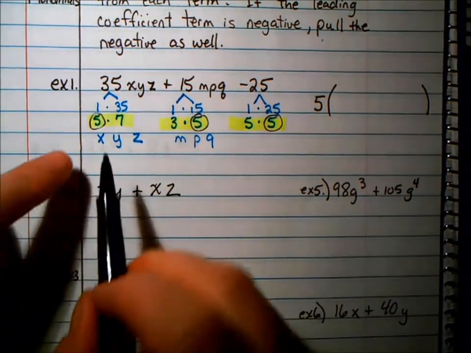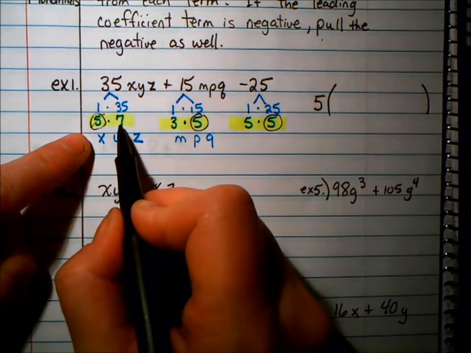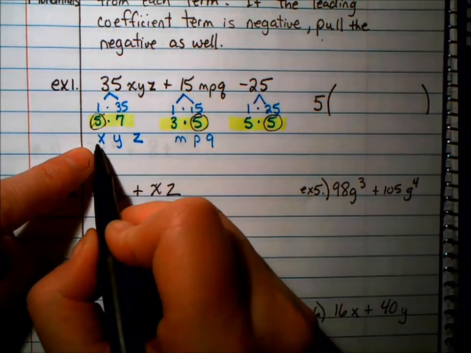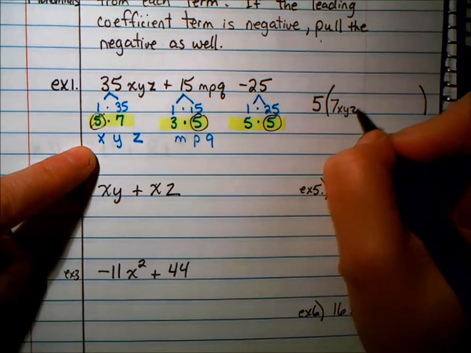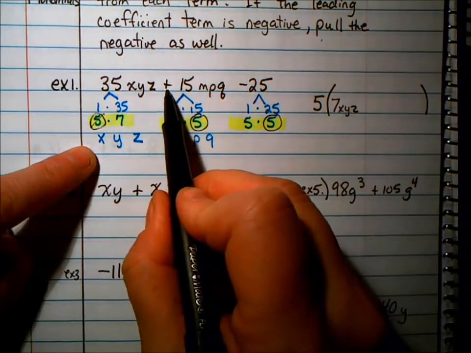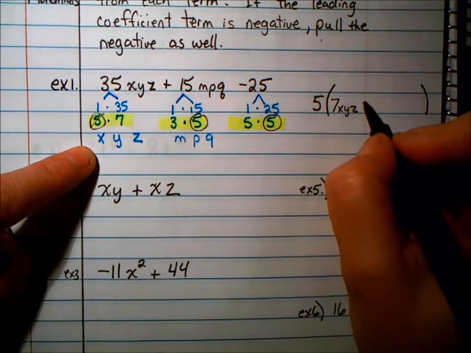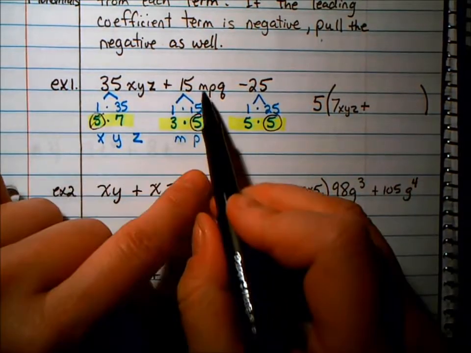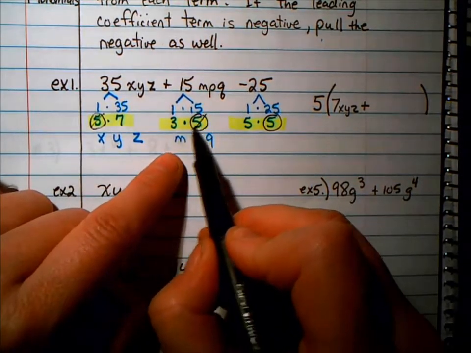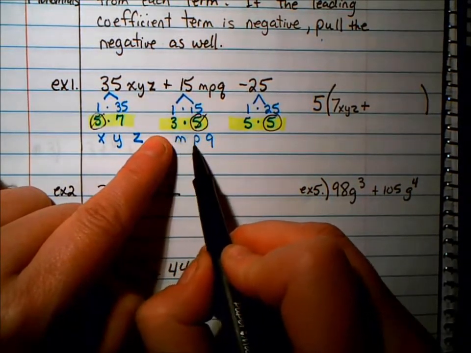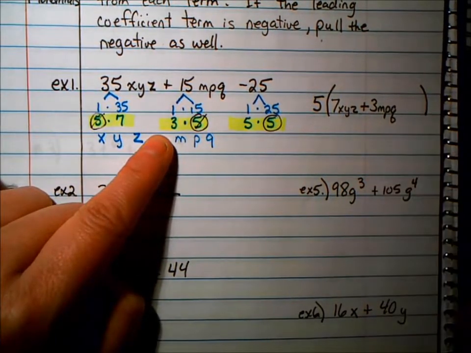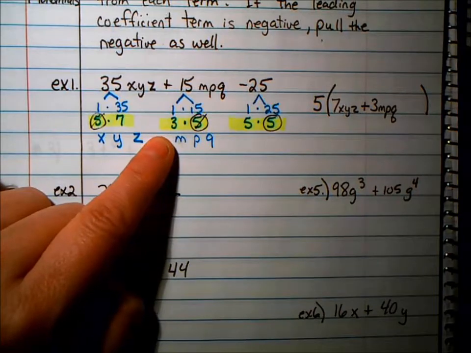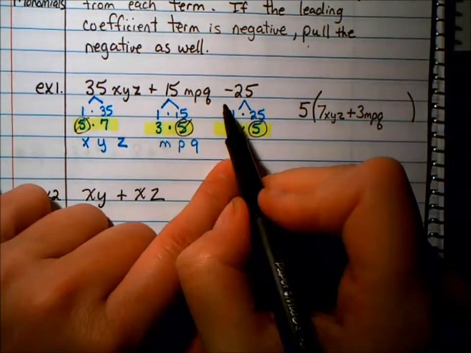On the first term, I pulled out the 5, so what's left is a 7xyz. And then look at your symbol on your problem. I had a plus sign. And then on the second term, I pulled out the 5, so what's left is a 3mpq. And then on the last term, look up at your symbol.